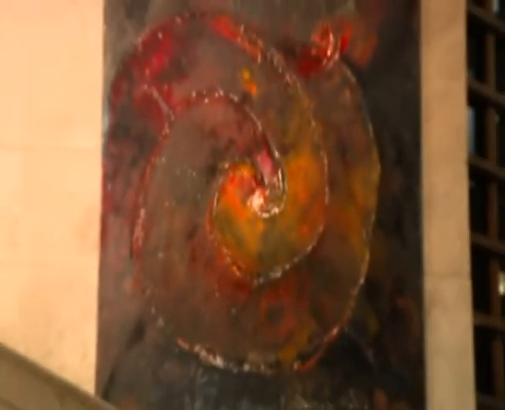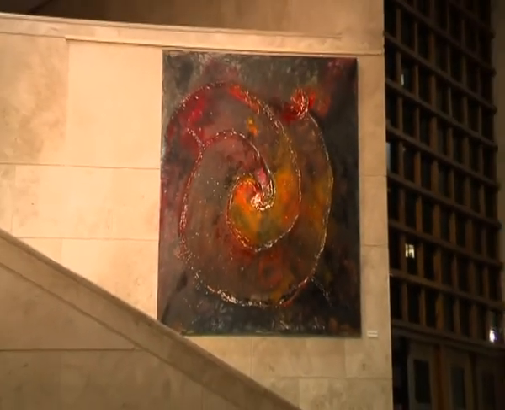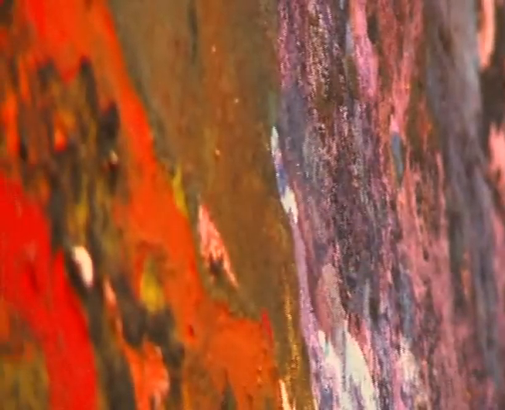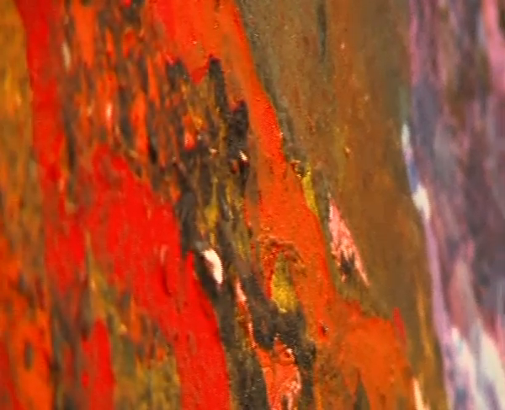About the technique, I use a multi-layer tar technique, which is a layered technique. For example, the biggest painting that is exhibited here consists of 22 layers of coal tar, acrylic colors, lacquers, and oil colors. And every layer is the coat or the basis for another layer and another layer. And I have paintings of 24 or 25 layers as well.